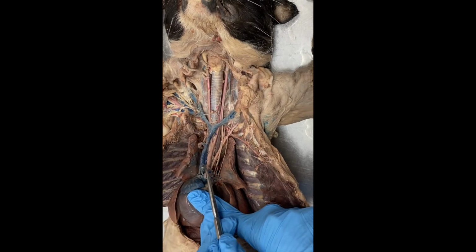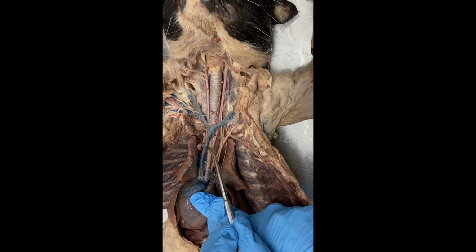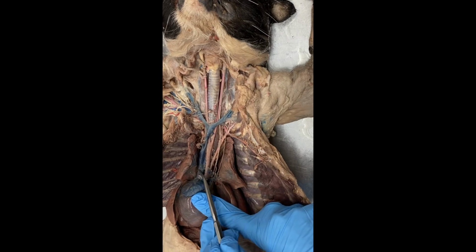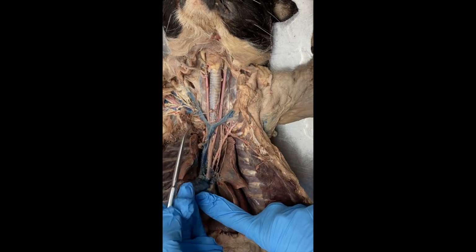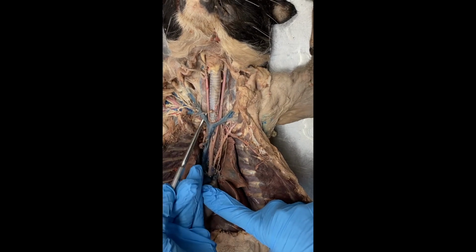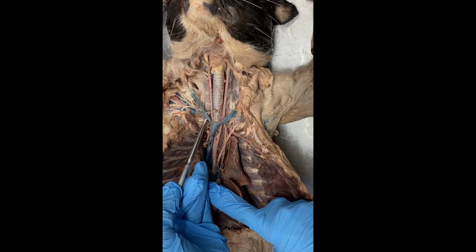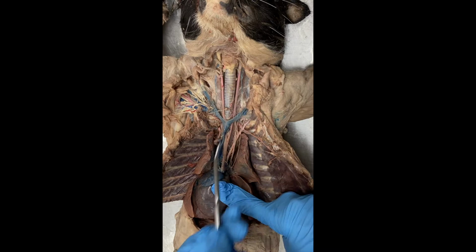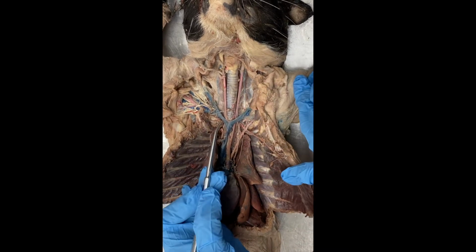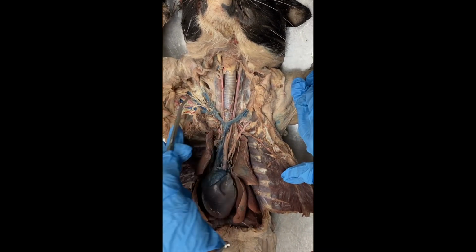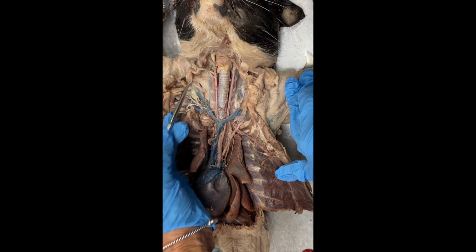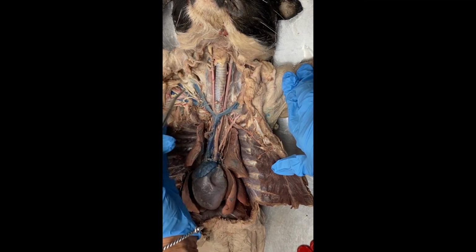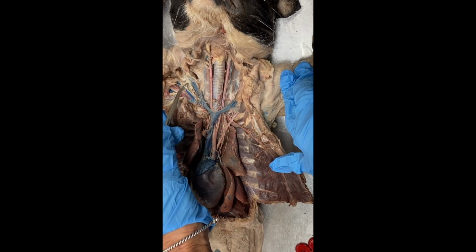I also want to show here the superior vena cava coming into the right atrium. Its tributaries are the right brachiocephalic vein and the left brachiocephalic vein. And the brachiocephalic veins on each side also have tributaries. So these tributaries are coming into the brachiocephalic vein.